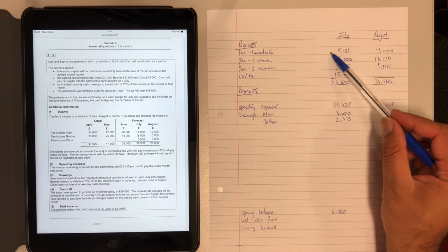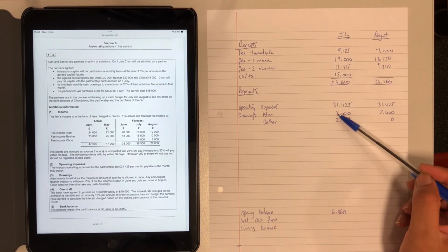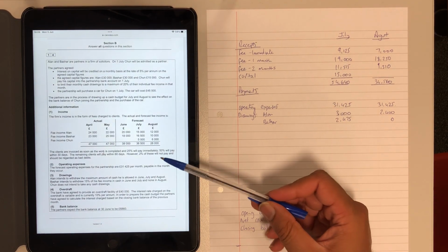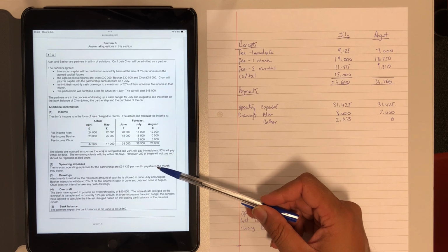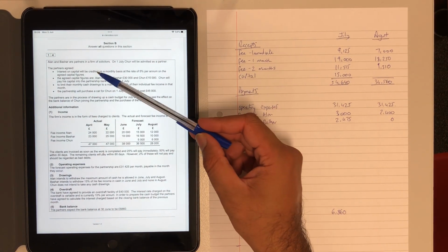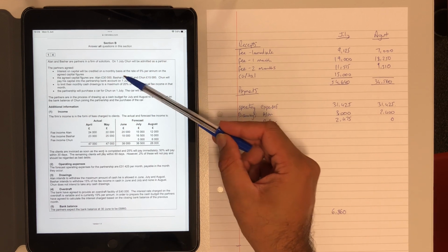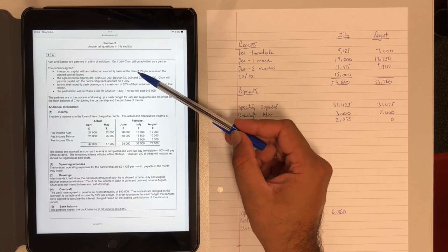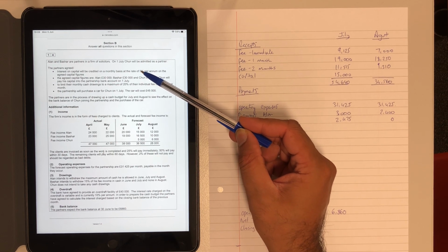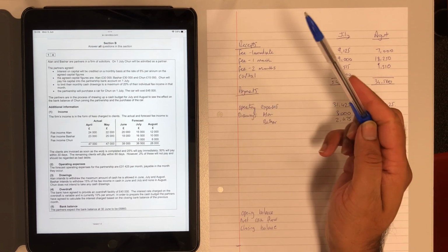Now, in terms of any other transactions for payments, we'll just have a quick look. So operating expenses we've dealt with, the drawings. They've mentioned interest and capital over here. Now, interest and capital is a transaction that will affect the current account for the partnership. It won't affect a budget.